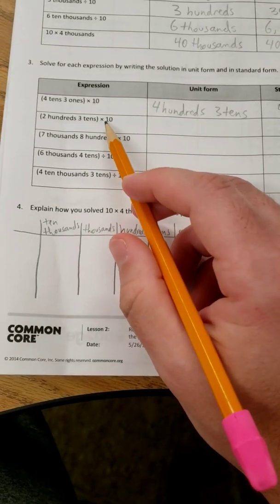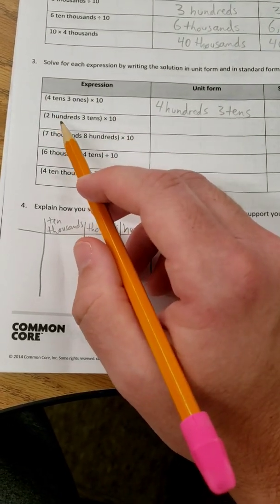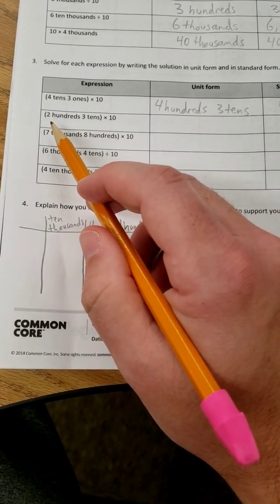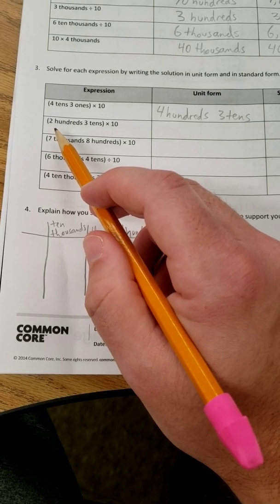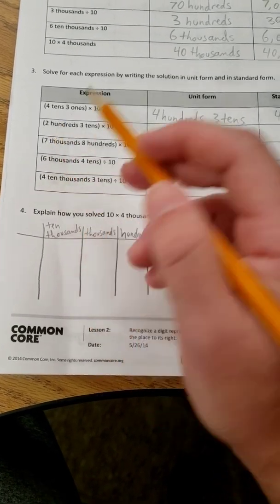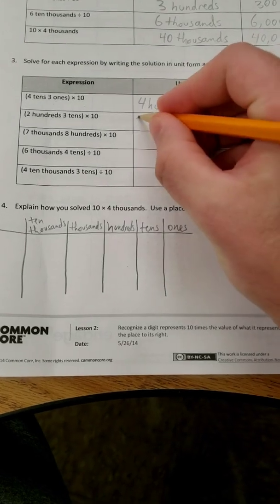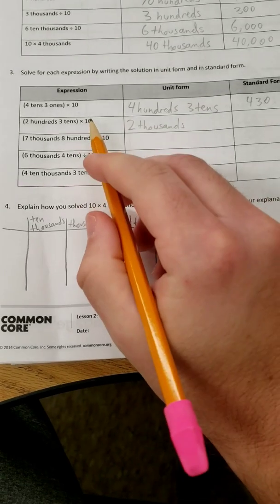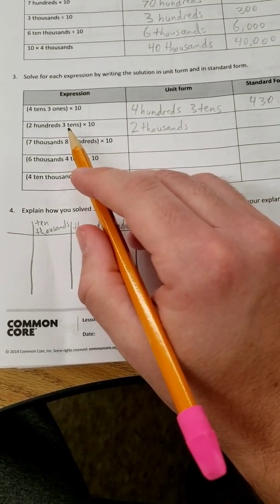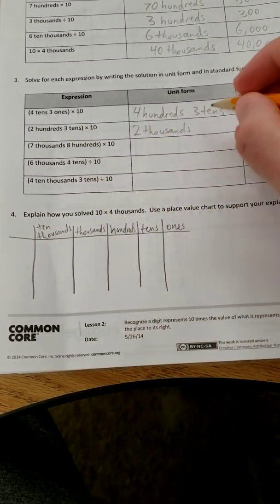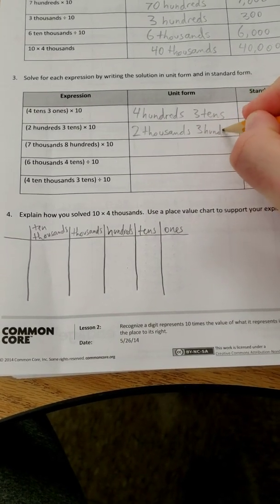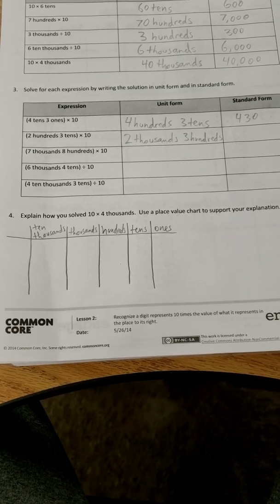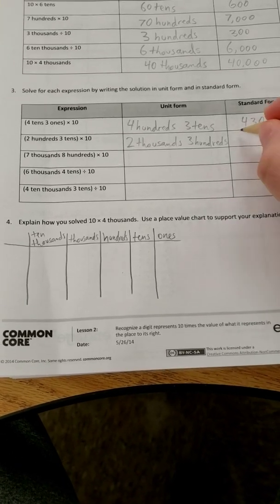Okay, so now we have 10 times 2 hundreds and 3 tens. So 10 times 2 hundreds, 10 times 2 is 20. 20 hundreds, or that would be 2000s. And then the 10 times 3 tens, that would be 30 tens, or 300s. So 2000s and 300s, that's going to be 2,300.